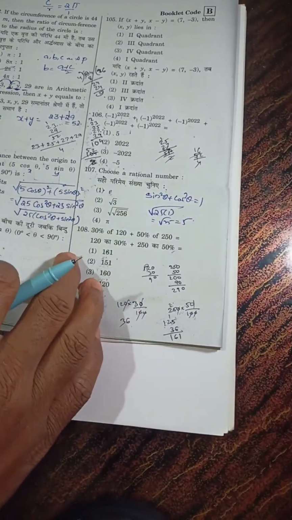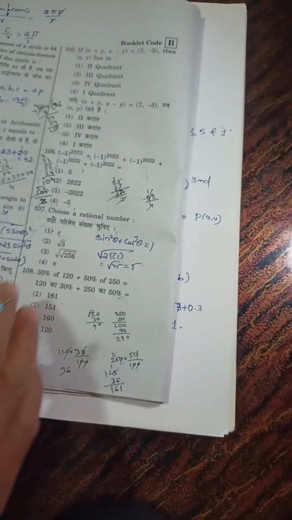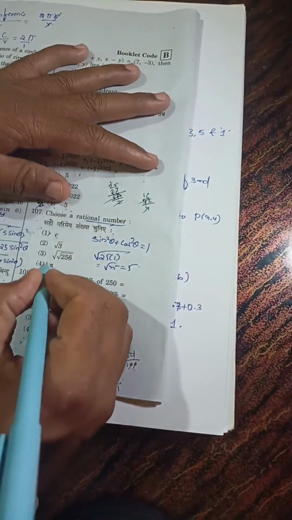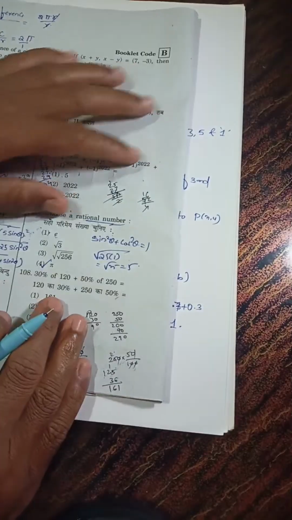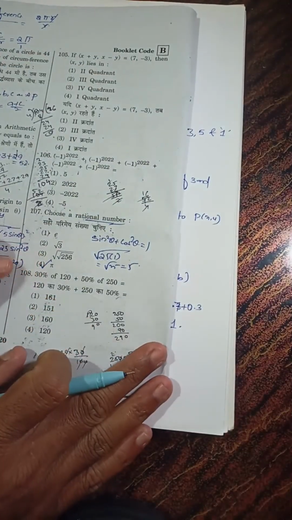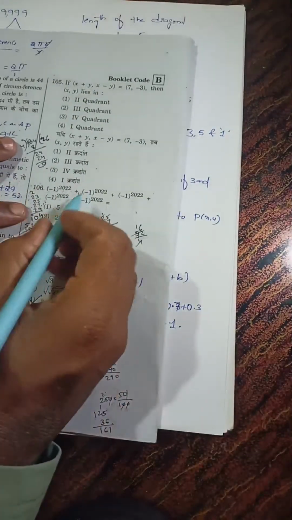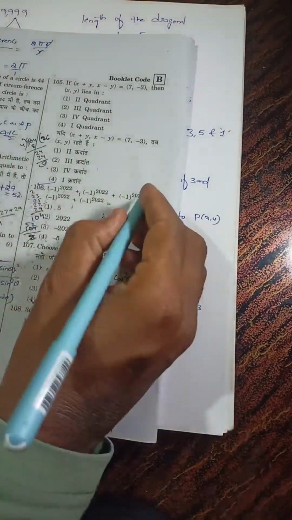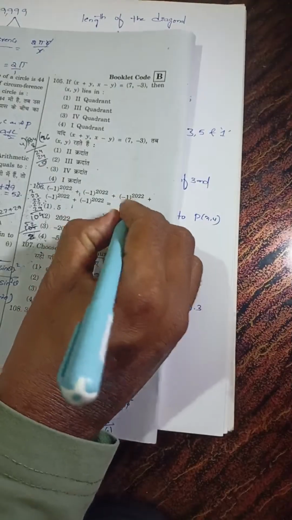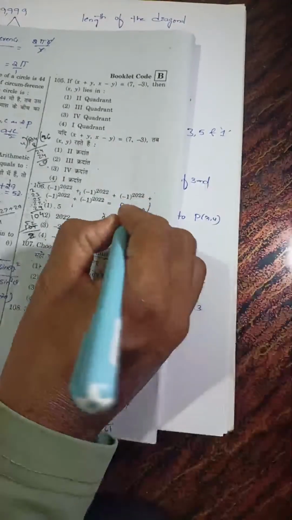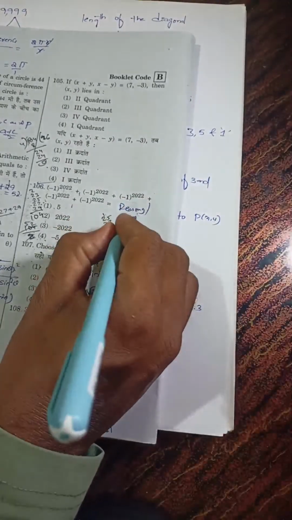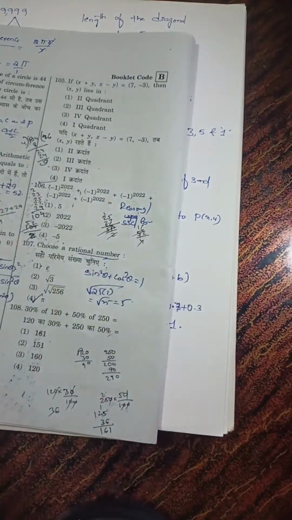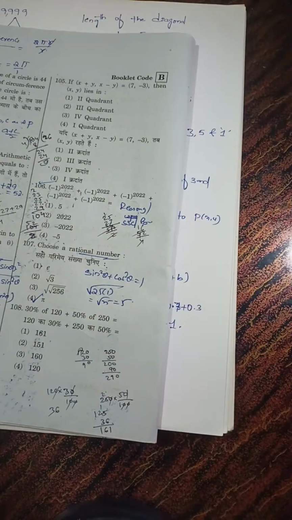Now we are going to see the next problem. Simple. Choose a rational number. A rational number is in the form of p by q, that is pi. I am writing the seventh answer directly here. These are the 106 questions, which are regular questions used in reasoning, UPSC, staff selection commission, as well as banking exams. Like this, you can see these kinds of questions regularly.